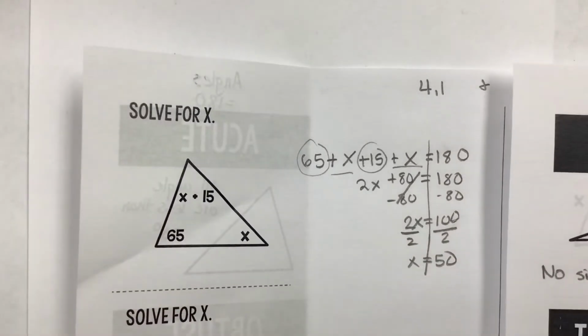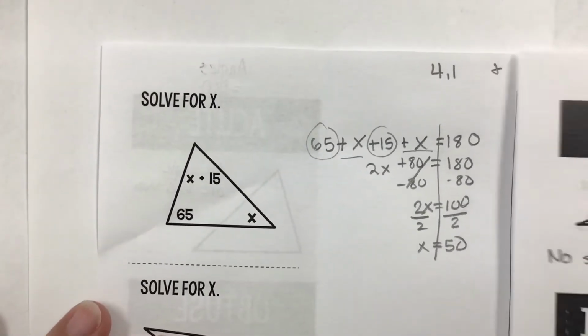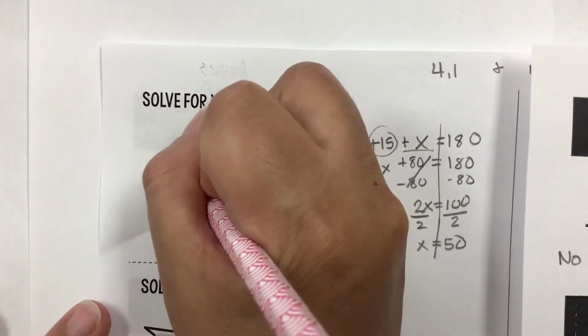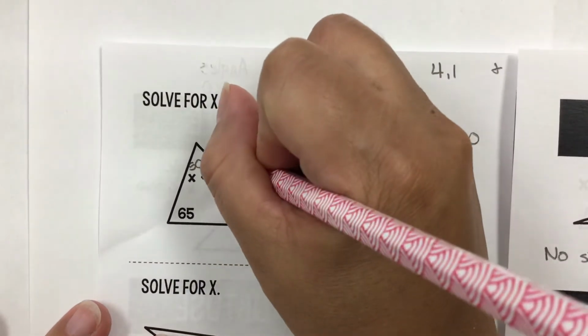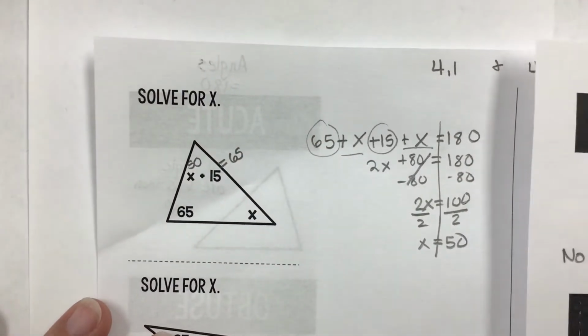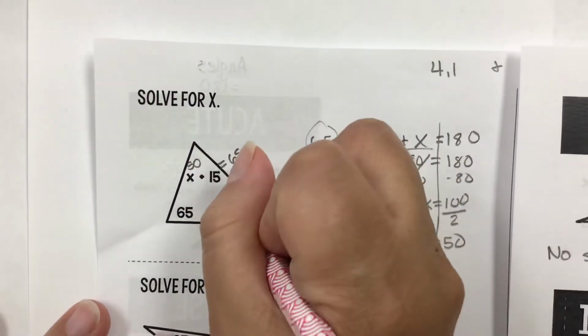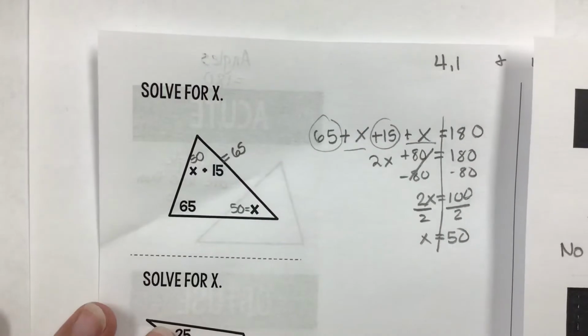So that's your value of x, and on your test I tend to ask you to find the value of x, but then use it, so we will use it here. If I know that x is 50, 50 plus 15 is equal to 65. That means that this angle right here is also 50 because that's the value of x.